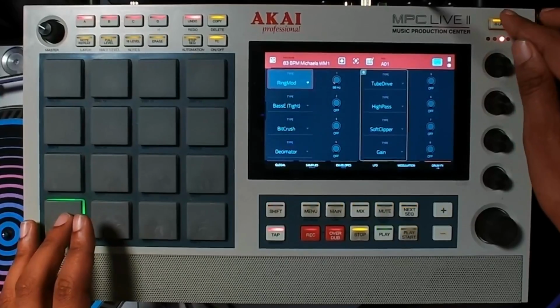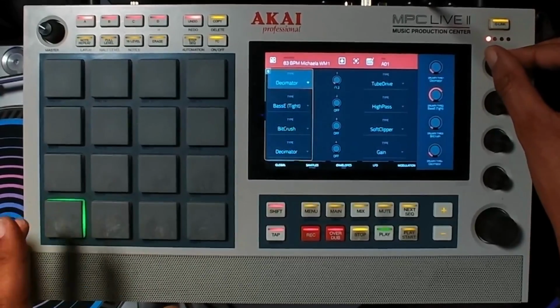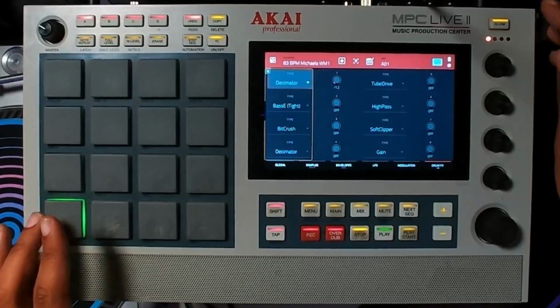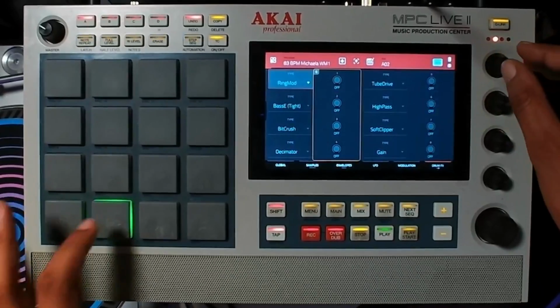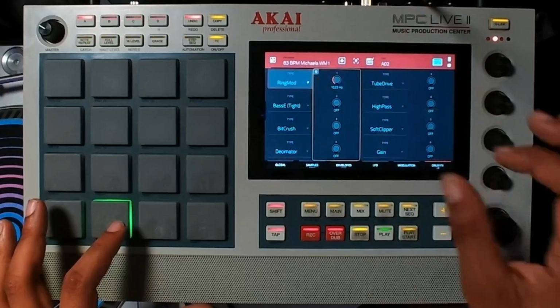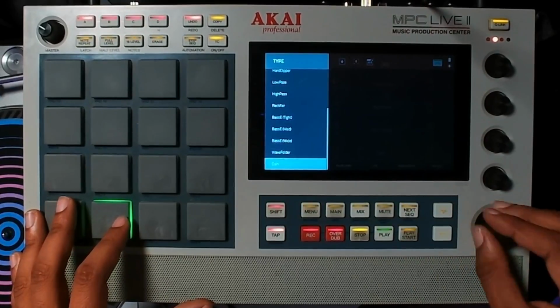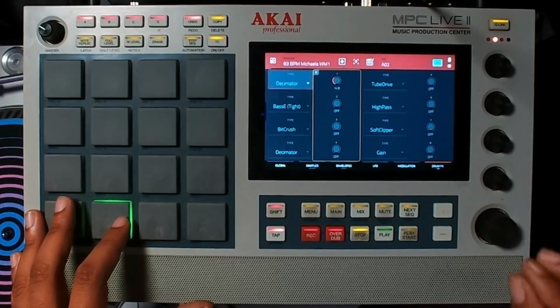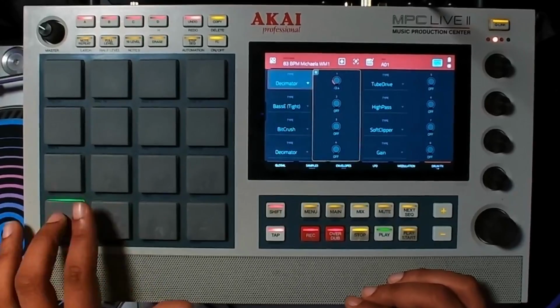So you can get some really good tonal stuff. I can bit crush, decimate, and I can just continue. See, I like that on the snare, so I'm gonna go ahead and just add it now. And then we'll find decimate again, the decimator, and add some crunch.